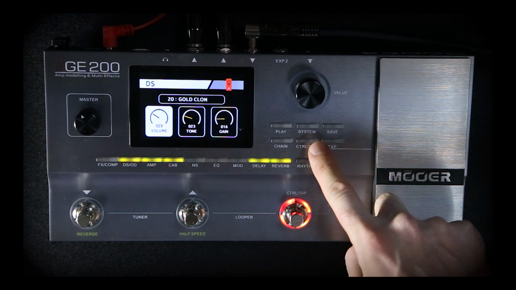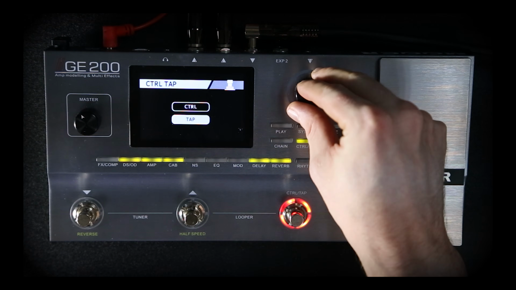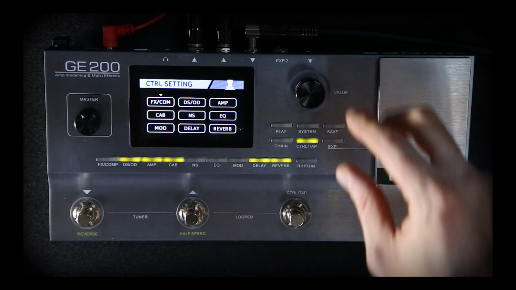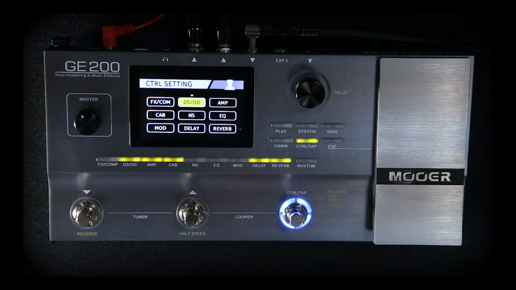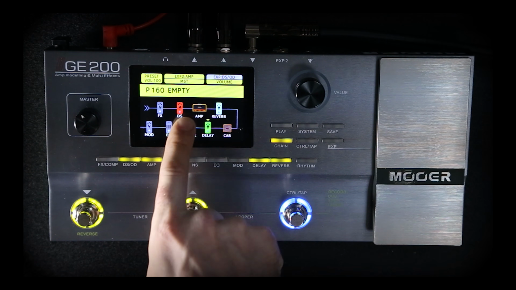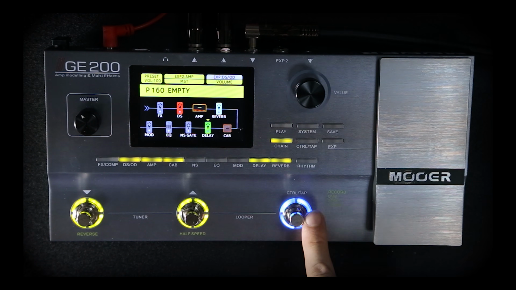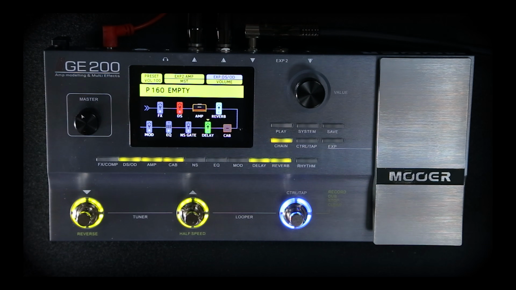So what I'm going to do now, I'm going to press this button here, CTRL/tap. I'm going to go to CTRL. I'm going to assign the overdrive to the CTRL switch. And now, when I press that, if you go back to the chain here, you watch this light and watch the DS on the screen, you're going to see this. Off, on.